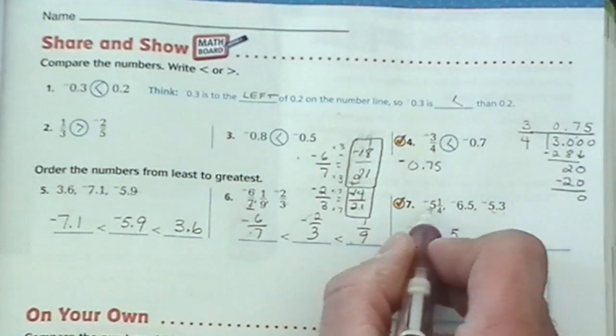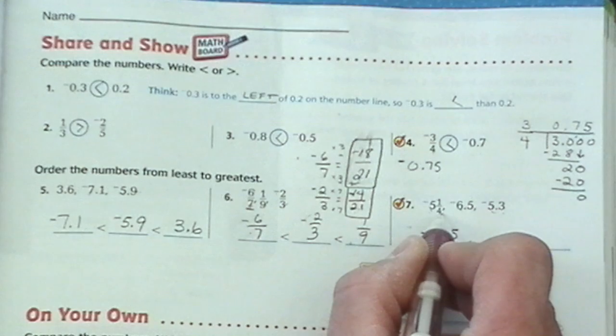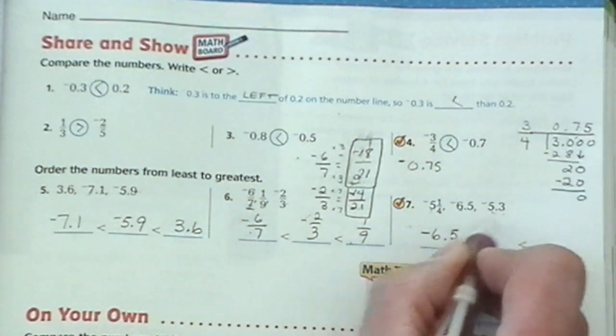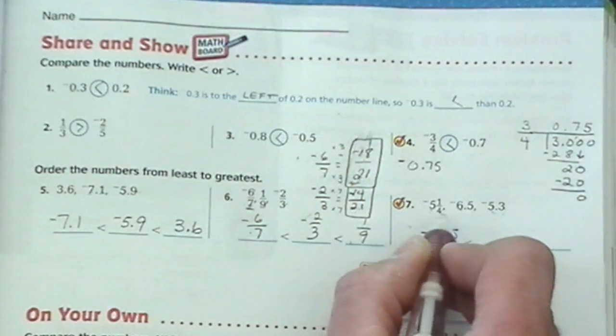Now I've got negative 5 1/4 and negative 5 3/10. I can't compare these because I'm comparing decimals and fractions.